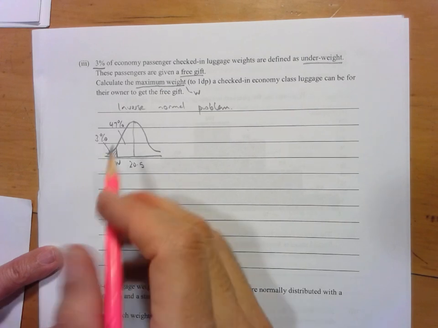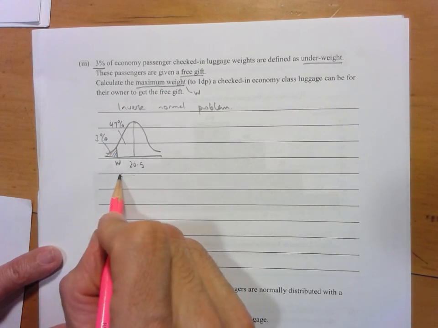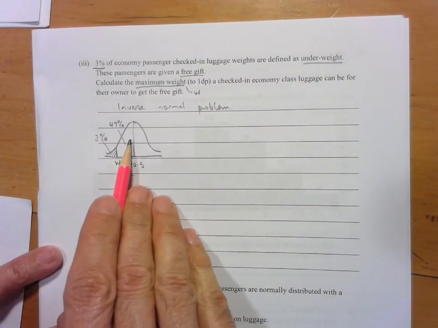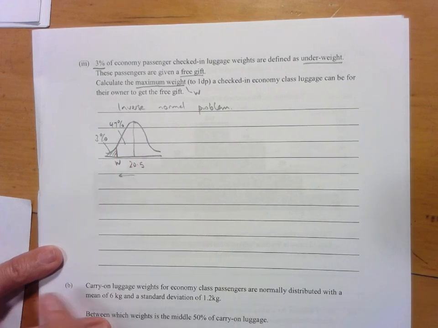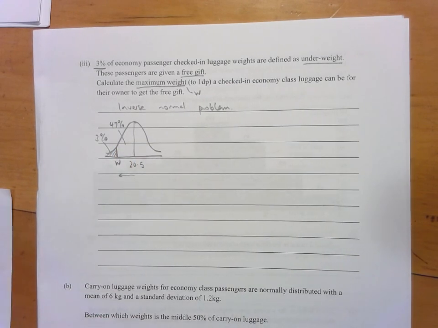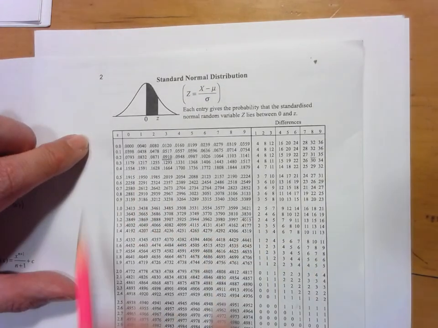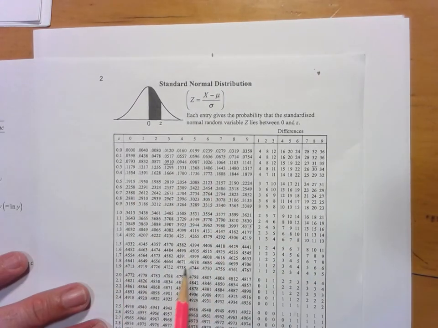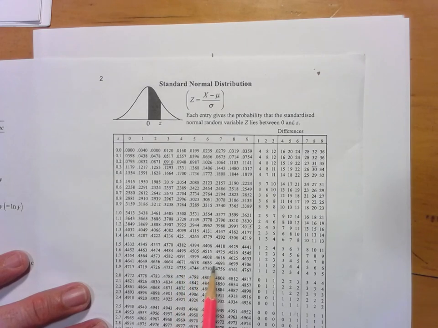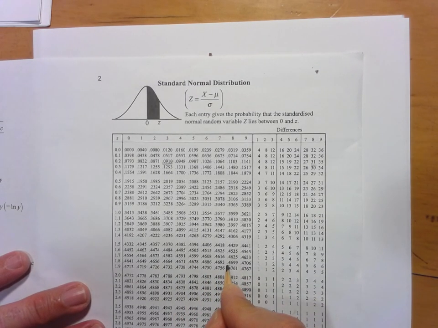So how many standard deviations from the mean away am I? Well, I want to cover an area of 47%. So if I look in my tables now, and instead of looking around the edge, I'm looking in the body here for 47%. The closest I can get to 47% looks like right there, and I'll chuck in a difference.